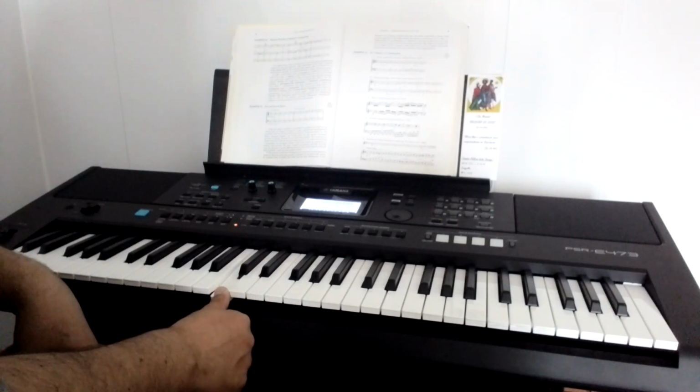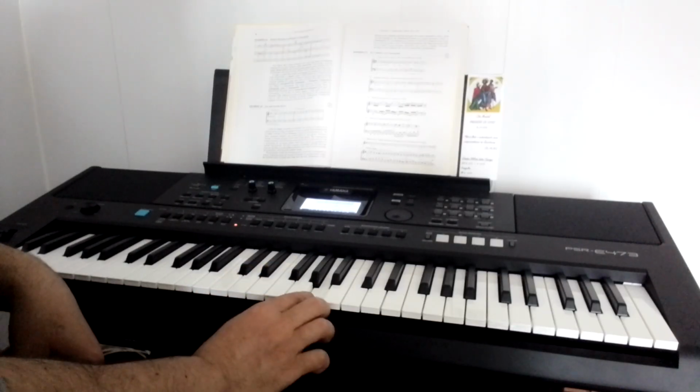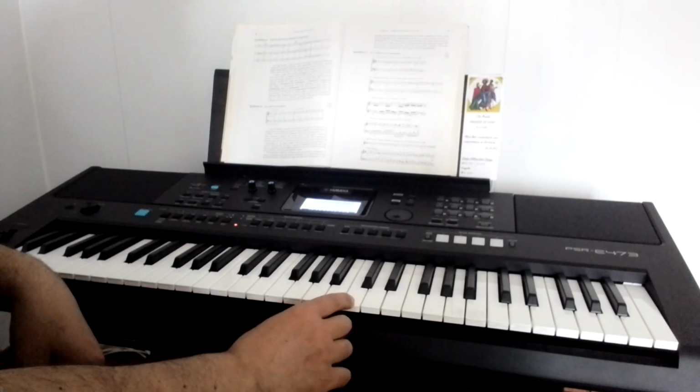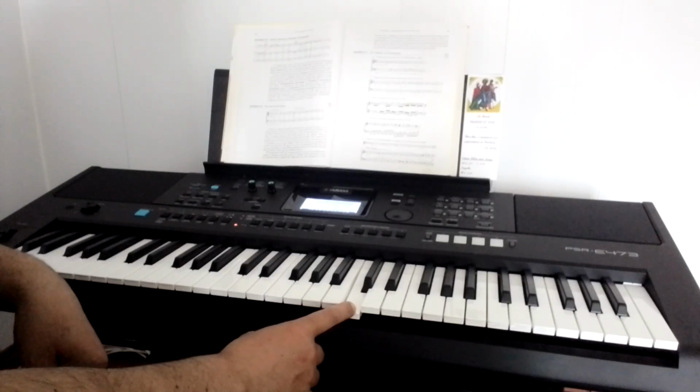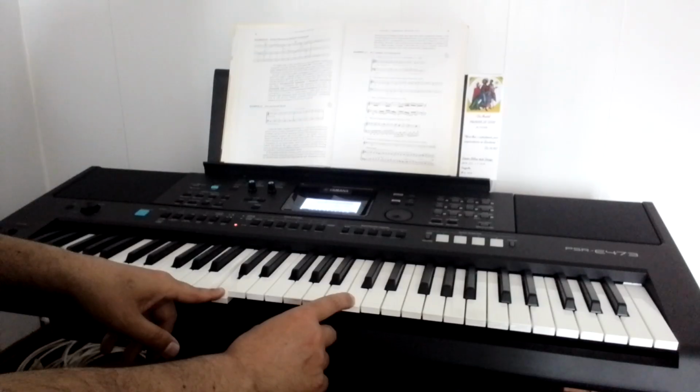You can name them as numbers 1, 2, 3, 4, 5, 6, 7, back to your octave. Sometimes it's referred to as the eighth. So I'm playing the 1 and the 8th, the octave.